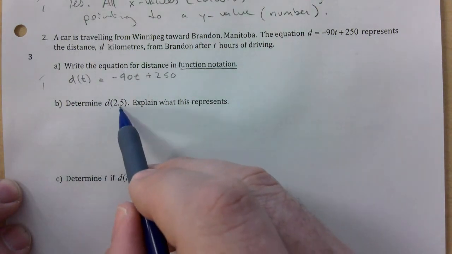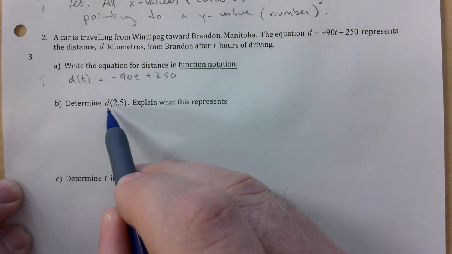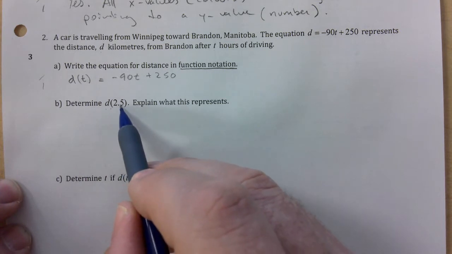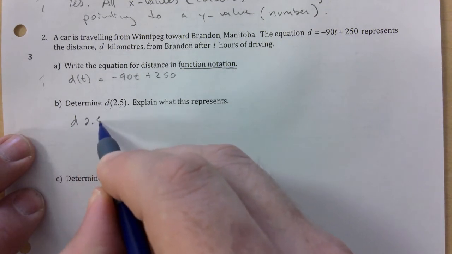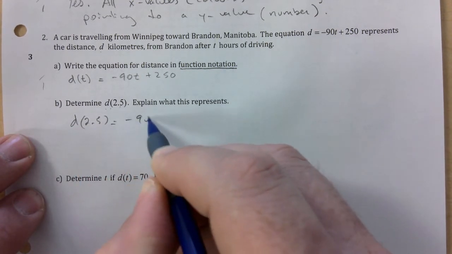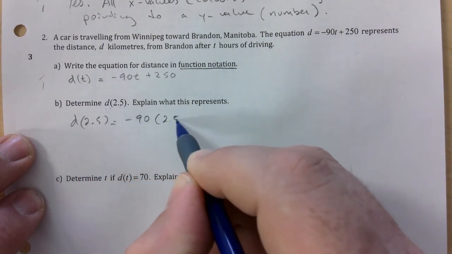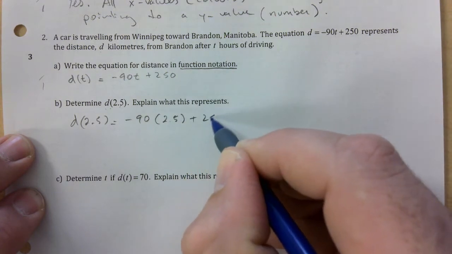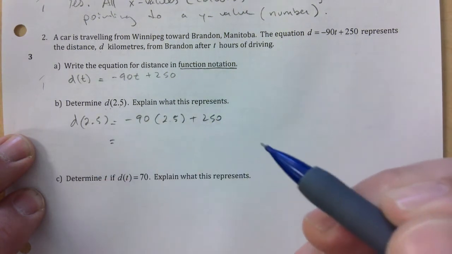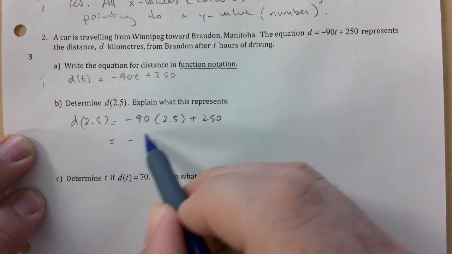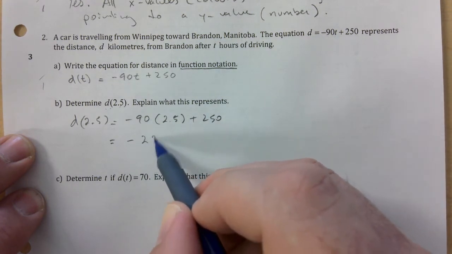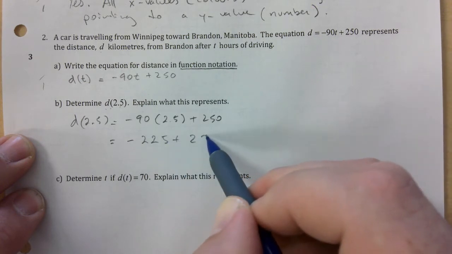Determine D of 2.5. So distance traveled after 2.5 hours. Okay. So D of 2.5 is going to be negative 90 times 2.5 plus 250. And so that'd be negative 225 plus 250.